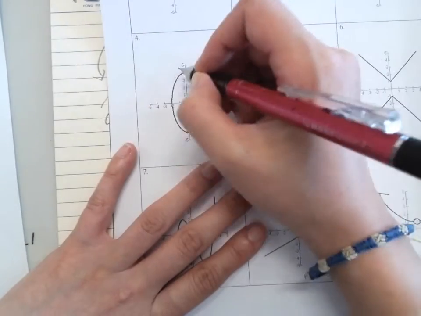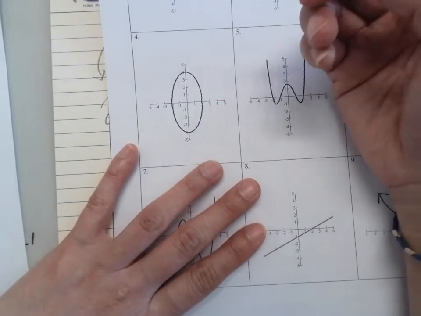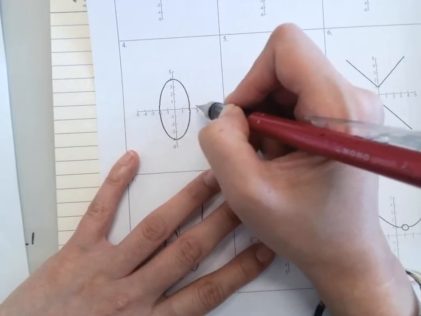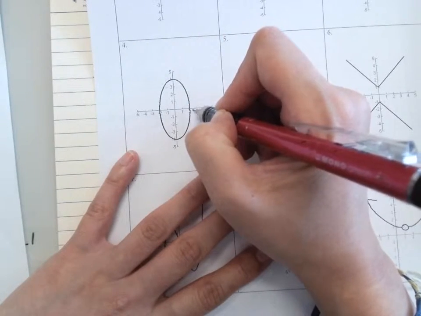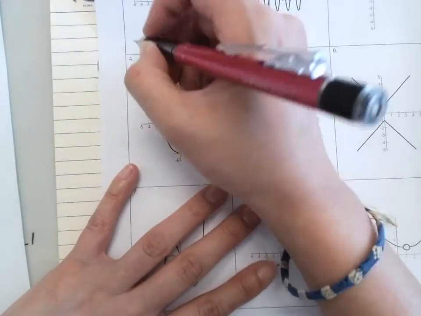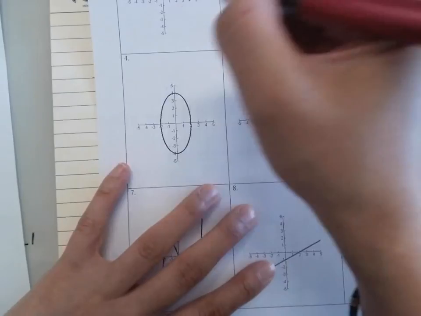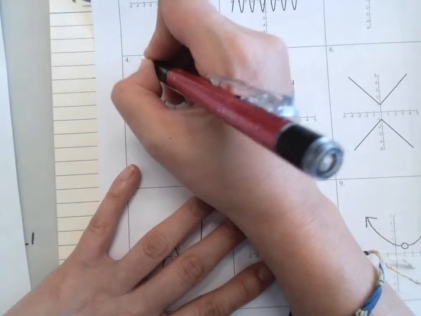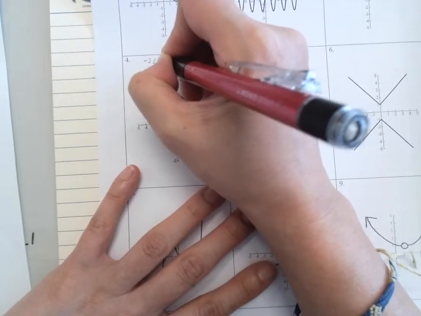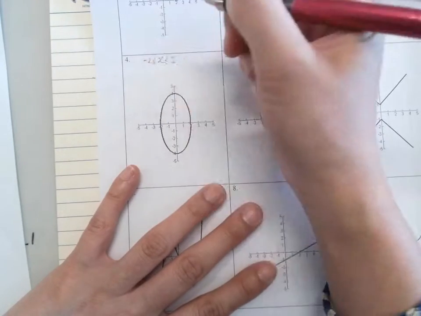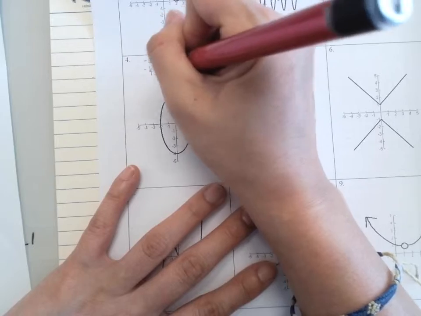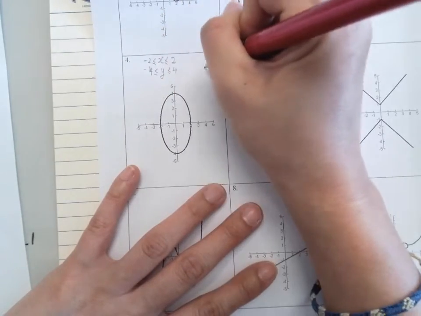Number 4. Alright, this is a round circle, definitely not a function, but we'll look for the domain and range first. It only covers x from negative 2 to positive 2, and y only covers from negative 4 to positive 4. It's like no piece of cake here. So we have the domain, negative 2 smaller than x, smaller than 2, and this is not a function.